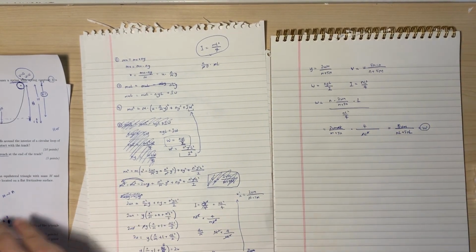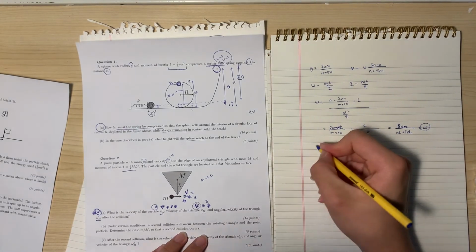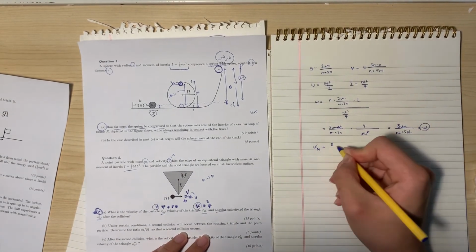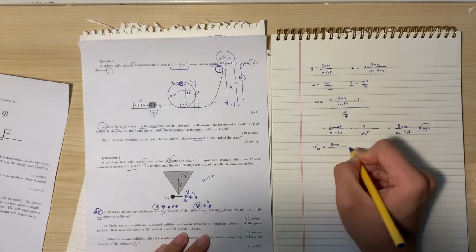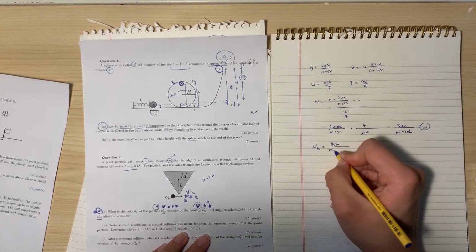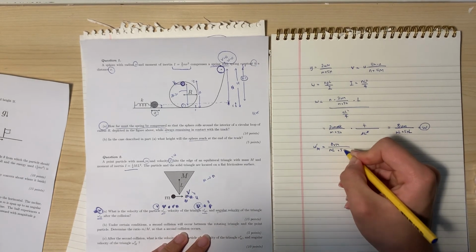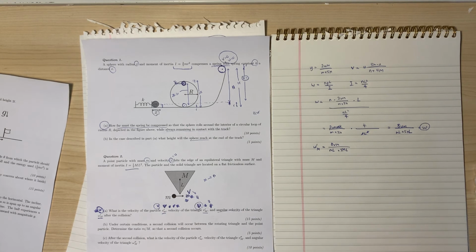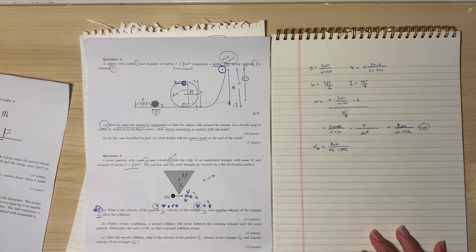And omega we said here is y prime m, so y prime big M is equal to u times m over ml plus 5 big ML. That would be our answer for omega, the angular velocity of the triangle after collision.